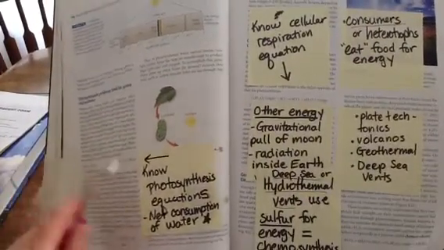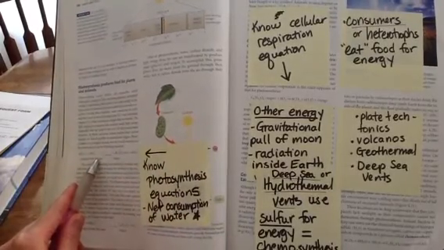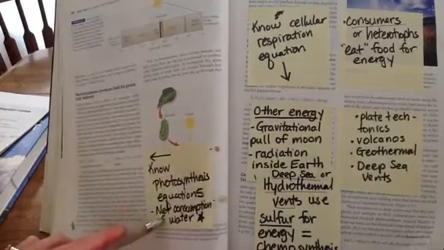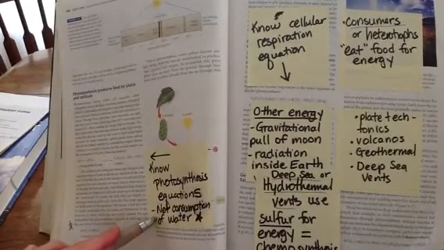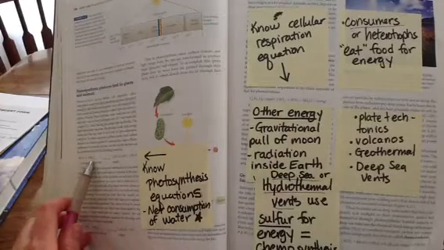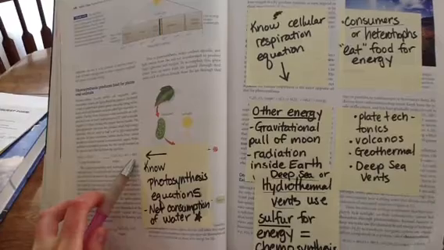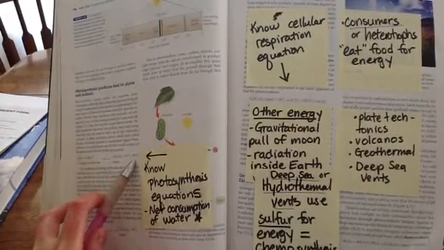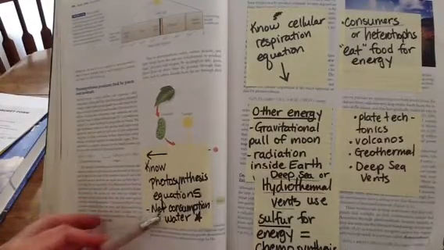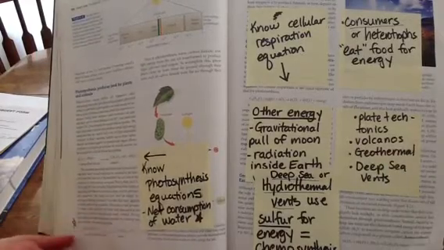Page 106, make sure you know this equation. There's a big arrow pointing to the photosynthesis equation. Know that when you have photosynthesis, there's a net consumption of water. If you look here, you started with 12 H2Os, and you end with 6 H2Os, which means you lost H2Os, which means there was a net consumption. Water was consumed in the process.